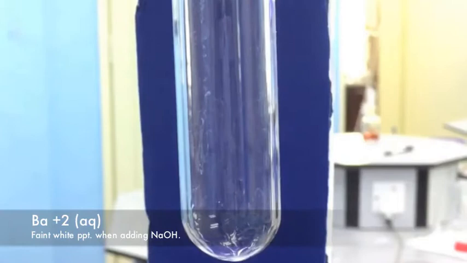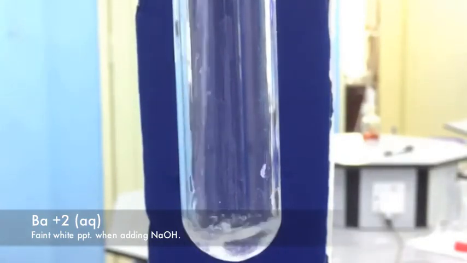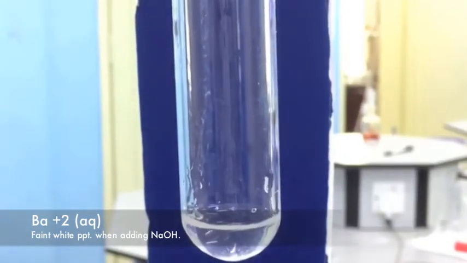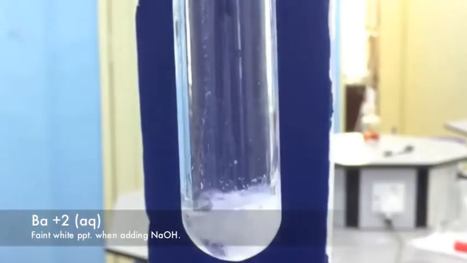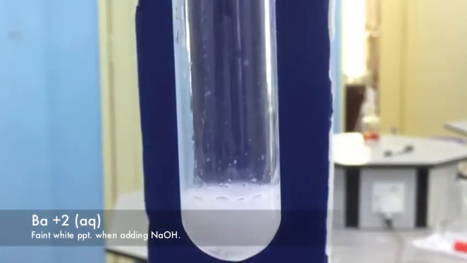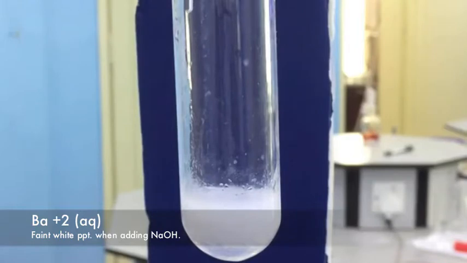To test barium ions, we add drops of sodium hydroxide. The observation will be a faint white precipitate. The observation if we add ammonia to a solution that contains barium ions is a clear solution. No precipitate will form.